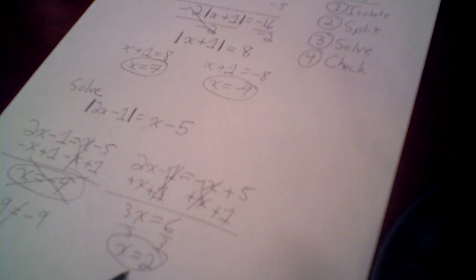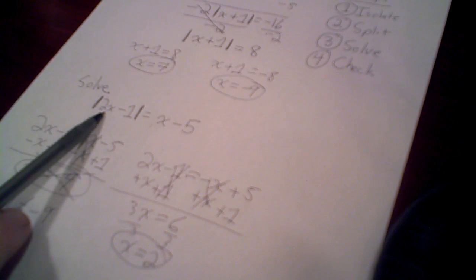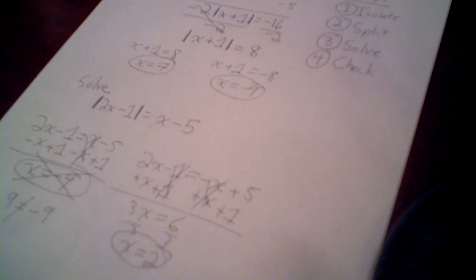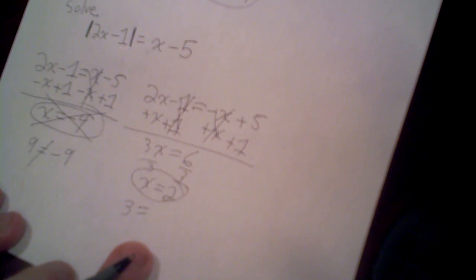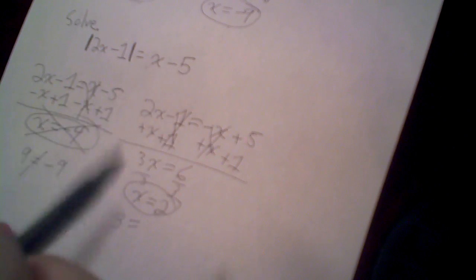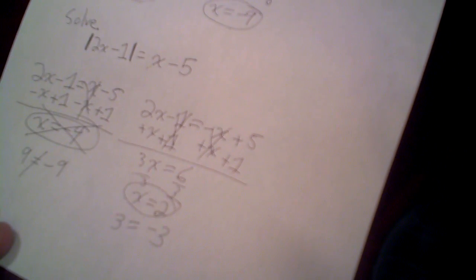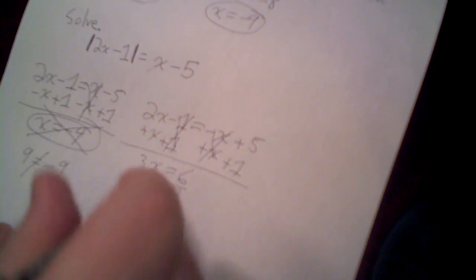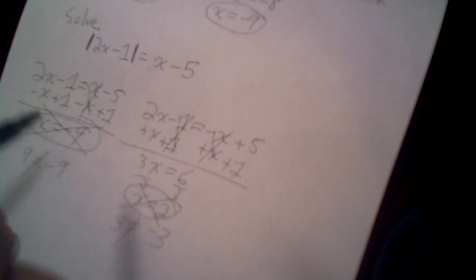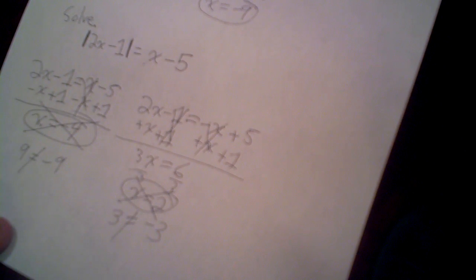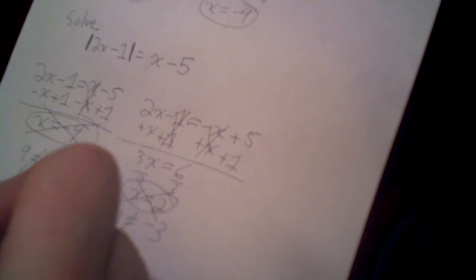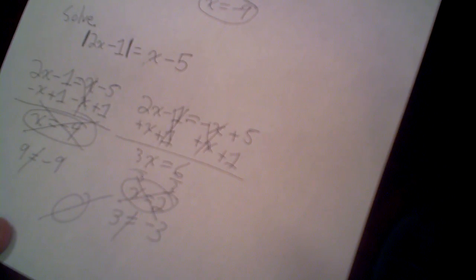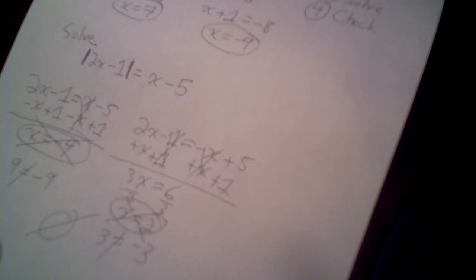Let's try the 2. Plug in 2. 2 times 2 is 4. Minus 1 is 3. The absolute value of 3 is 3. Plug in 2 on the other side. 2 minus 5 is negative 3. Are those the same? No! This solution is also extraneous. Since there's no viable solution, the answer to this question is no solution. So make sure you check your answers on those. That's absolute value equations.